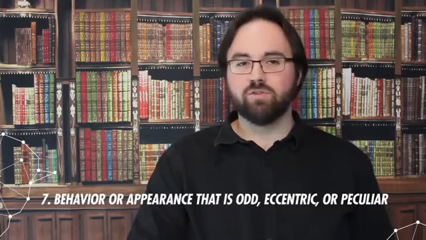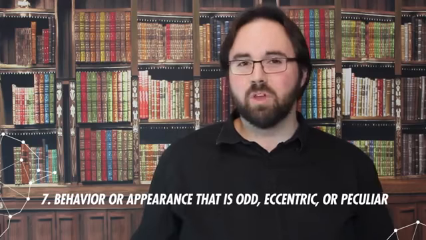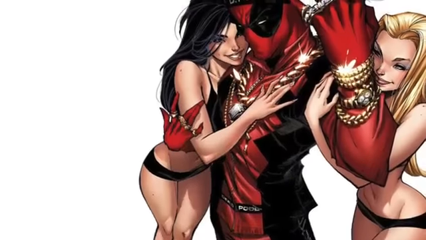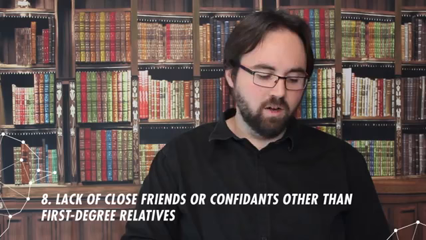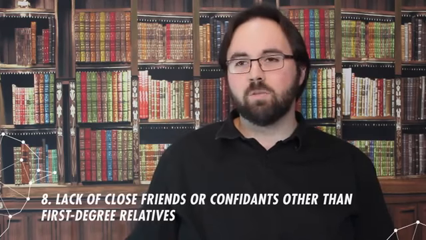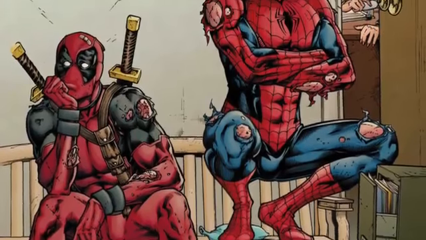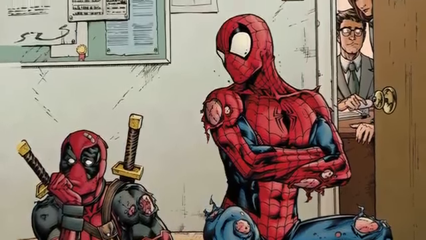Deadpool also meets criteria 7, which is behavior or appearance that is odd, eccentric, or peculiar. Anybody who's familiar with Deadpool knows that he is, again, like I said, all over the place. Very odd behavior, even odd appearance to his manner of speaking when he dresses up in different versions of his own costume. And finally, Deadpool meets criteria 8, which is a lack of close friends or confidants other than first-degree relatives. We can see this because Deadpool often declares himself members of the Avengers and the X-Men without actually ever becoming members of the Avengers or the X-Men. He kind of tries to force his way into these relationships, but never actually has these close relationships for real.